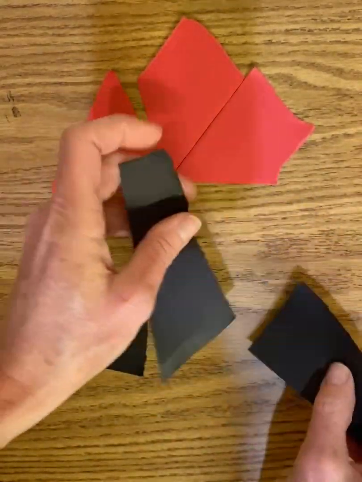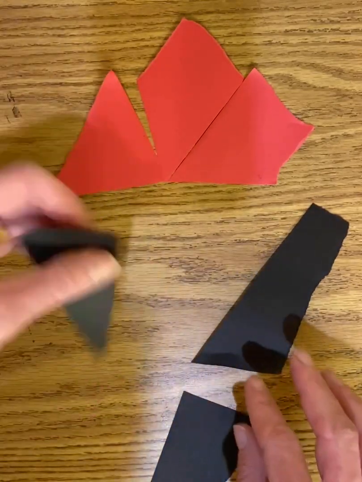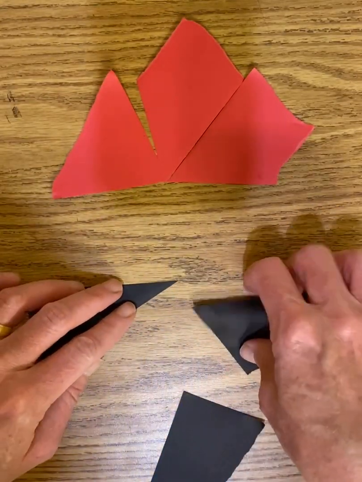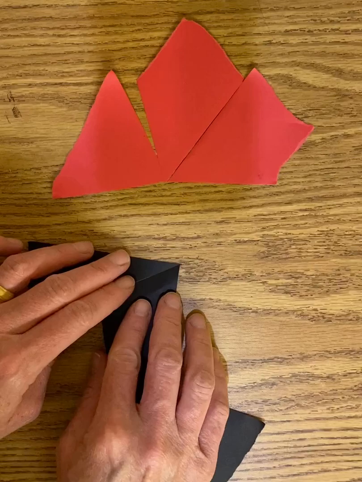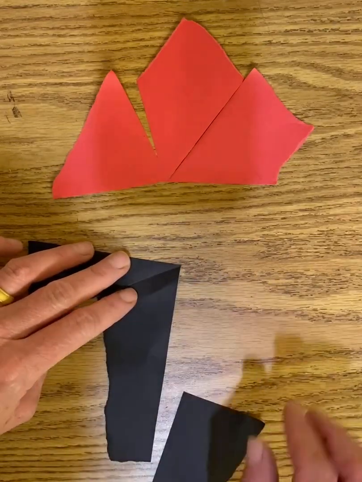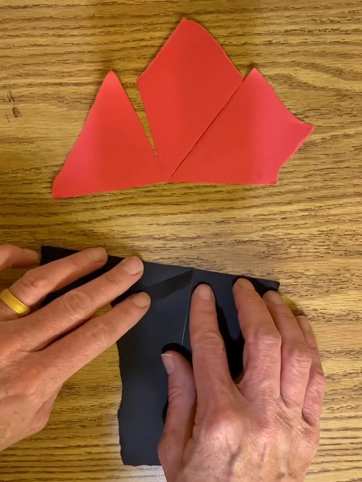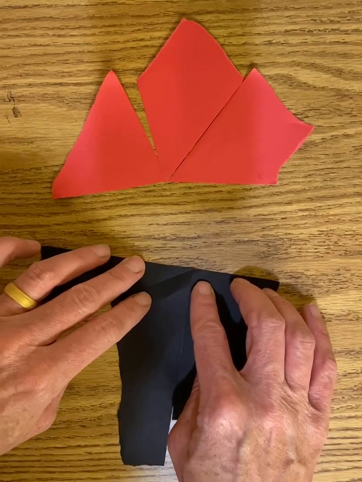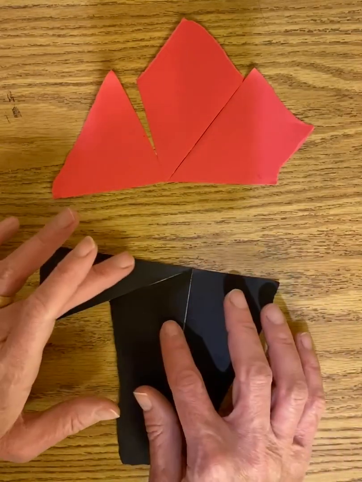Rip. Okay, these two. This one's really, really little. This one is like that. Make sure we're looking at the straight edges. And then boom, check that out. Also makes a straight line.